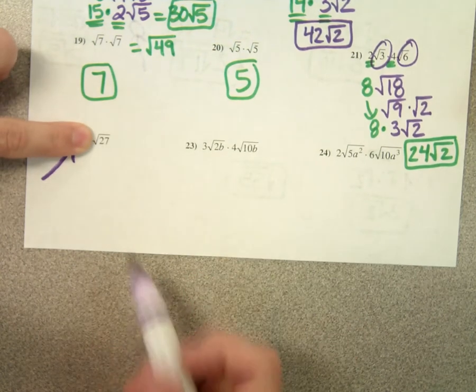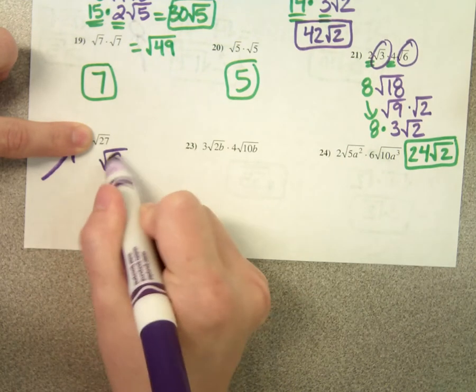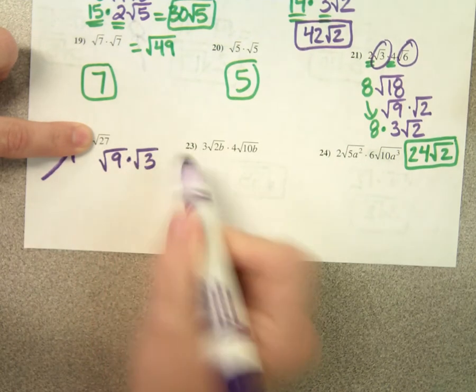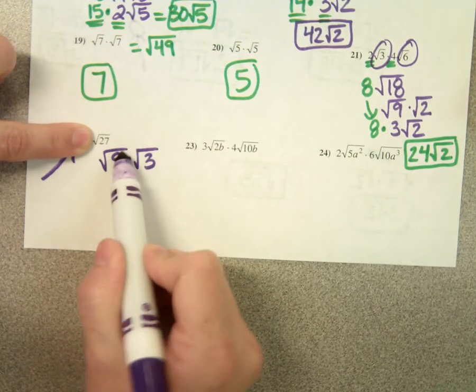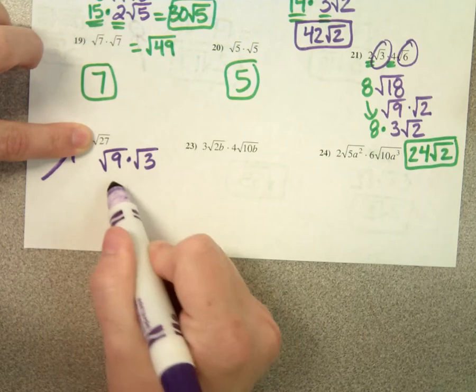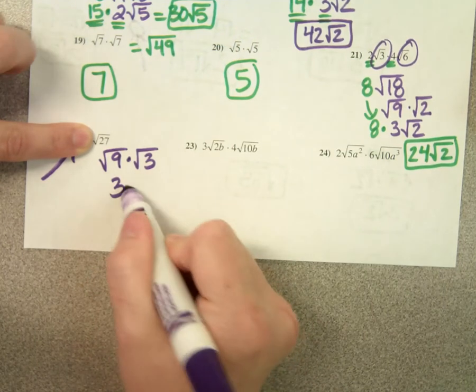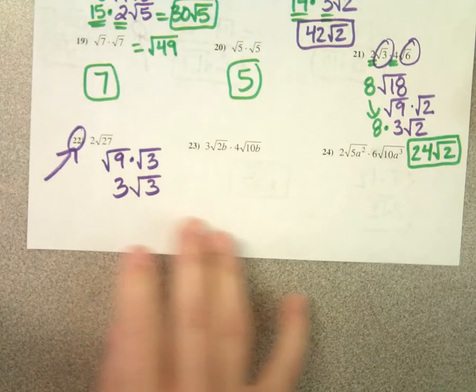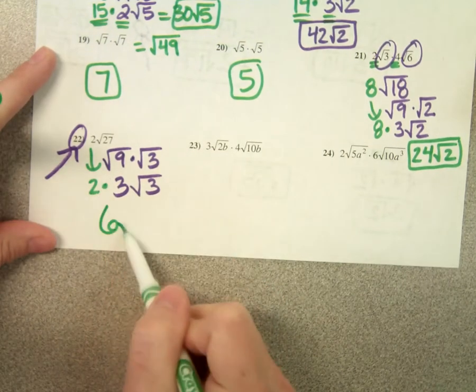So when you broke it down, Bailey, what did you have going into it? Square root of 9, square root of 3. Good. 9's the perfect square that goes in there, and it goes in there 3 times. And then, Bailey, what's the square root of 9? 3. And then you can't take the square root of this 3 and get something nice, so that one just recopies. And then the 2 just drops on down and multiplies and makes 6 square root of 3.